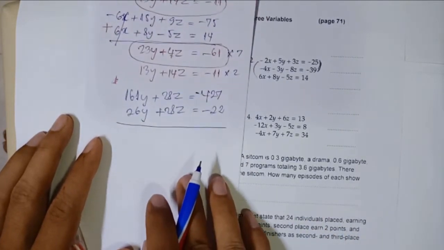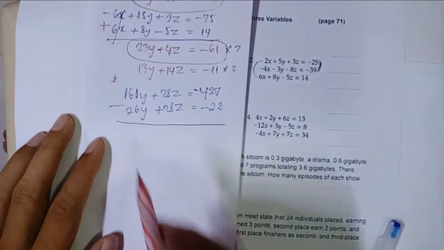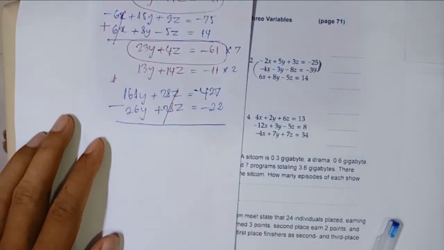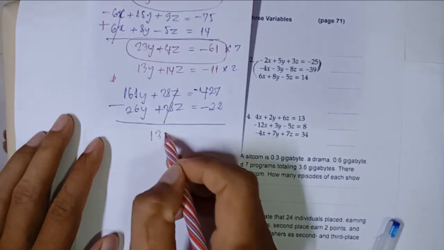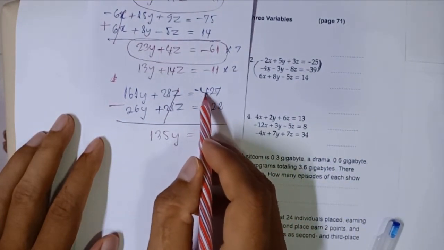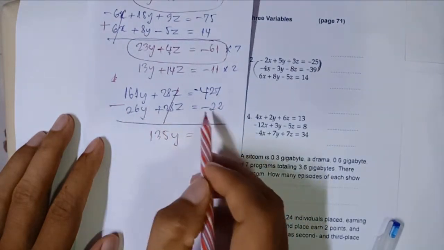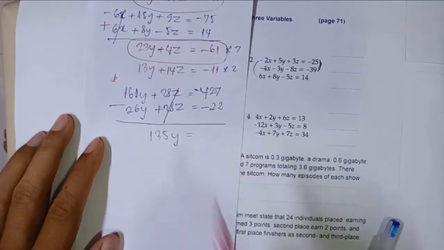Okay, now after that, simplify this using subtraction. 28z minus 28z, no more. Right now 161y minus 26y, that will give you 135y, equal to minus 427 minus minus 22, in other words minus 427 plus 22.